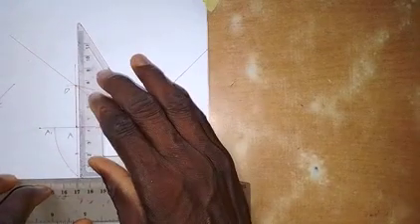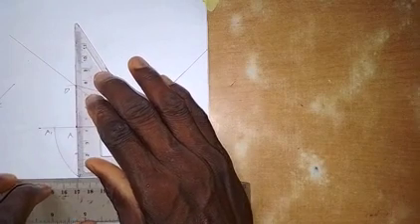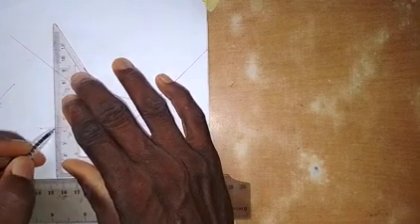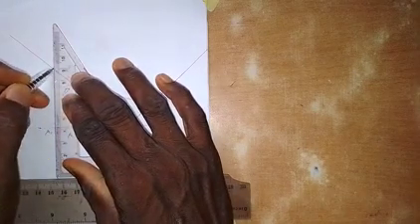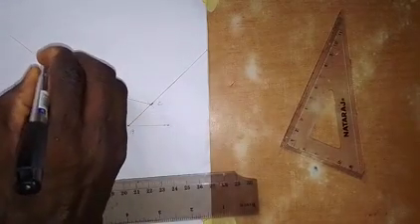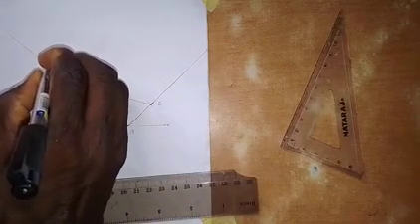So let me use this. We set it on line AD like this, and we shift it to point A1. So this is A1. So we draw this line to meet this line. Okay. So this is the new point D. So this is point D1 here.